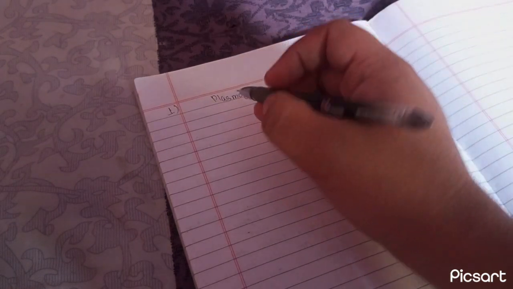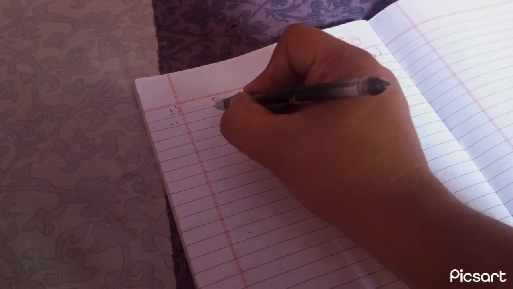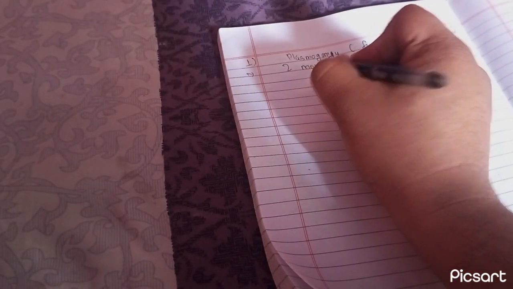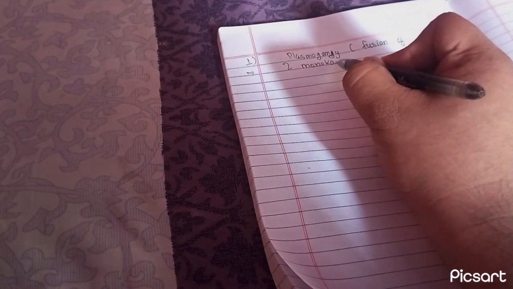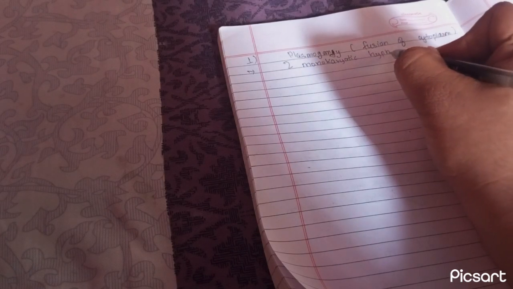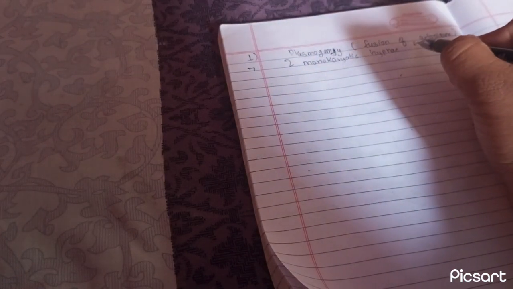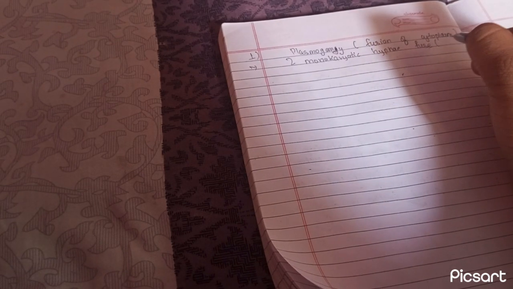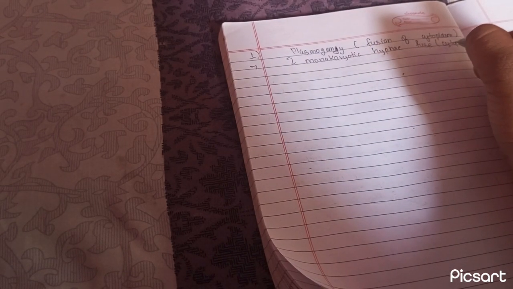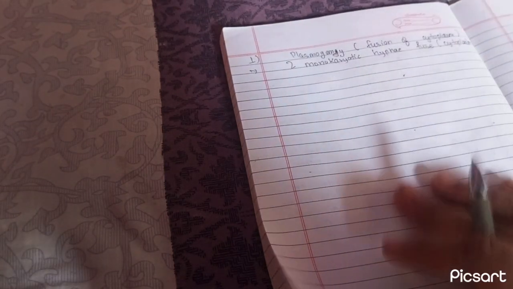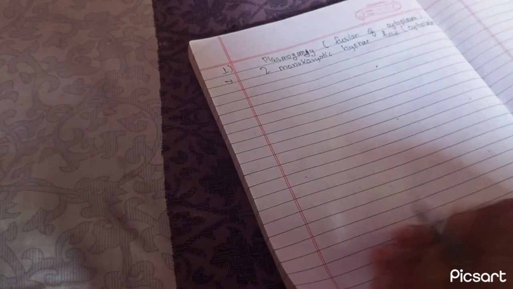In this, what happens? Two monokaryotic hyphae fuse, but only the cytoplasm fuses.